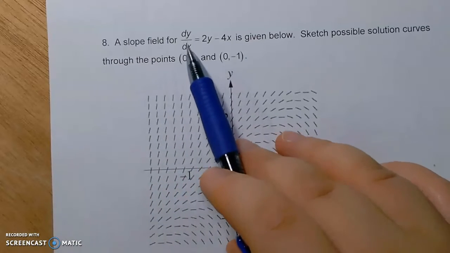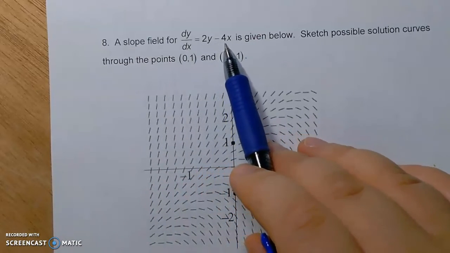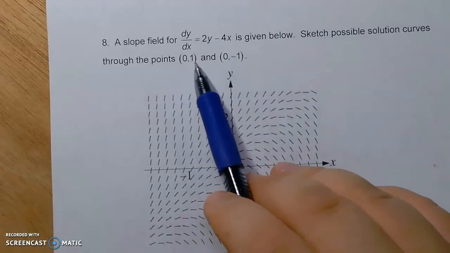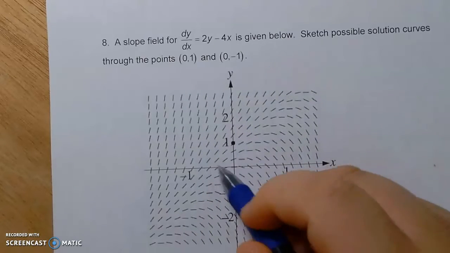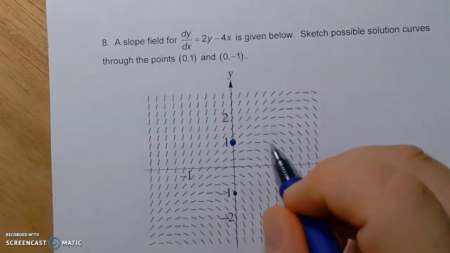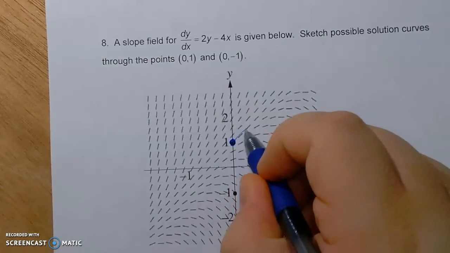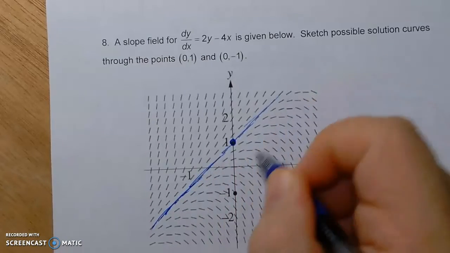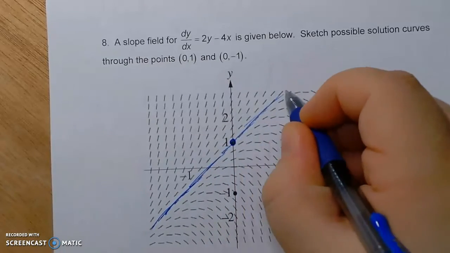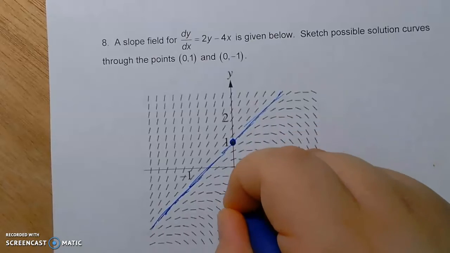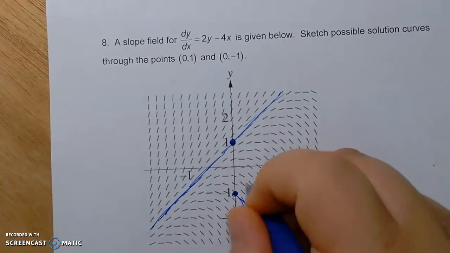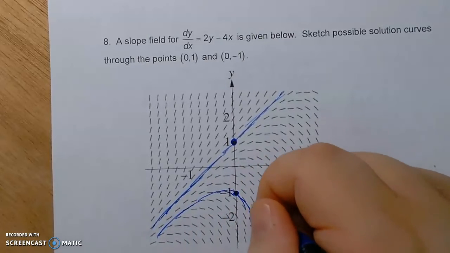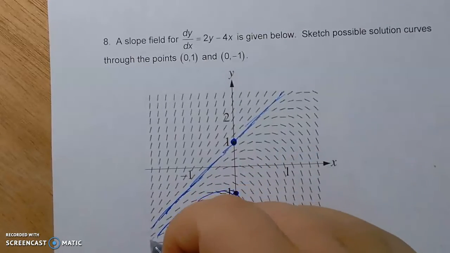Slope field, dy/dx equals 2y minus 4x is given below. Sketch the possible solution curves through the points 0, 1 and 0, negative 1. Well, 0, 1 is here, and our solution through there looks like the degenerate case. It looks like it's just a straight line, which is obviously not what it normally does. Okay, 0, negative 1, we get a little bit better picture of some kind of crazy looking curve down here. Make sure you don't curve back and become not a function.